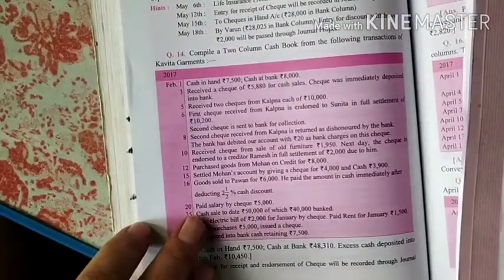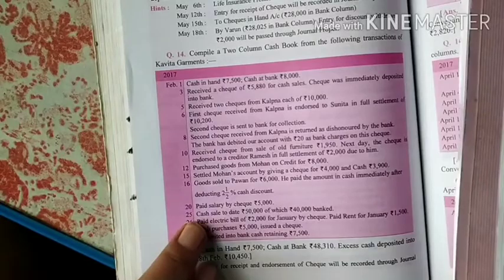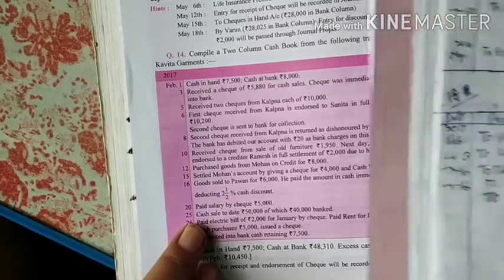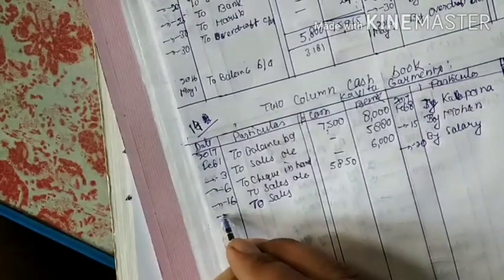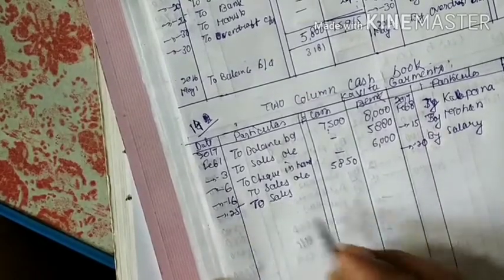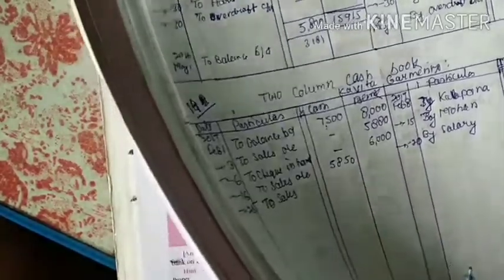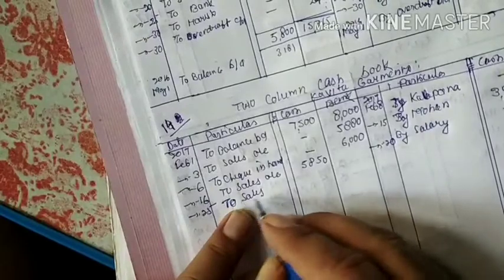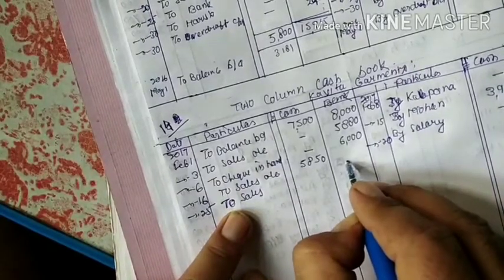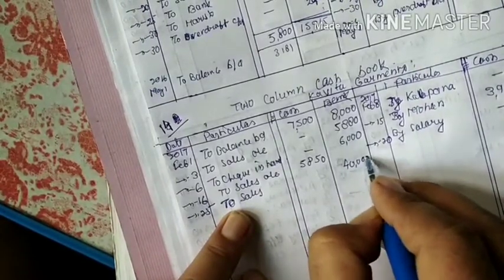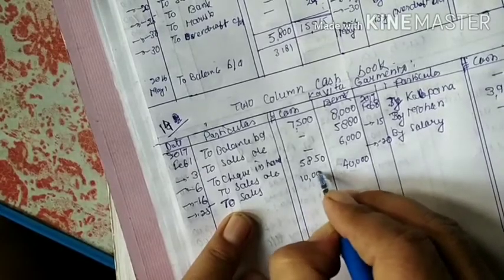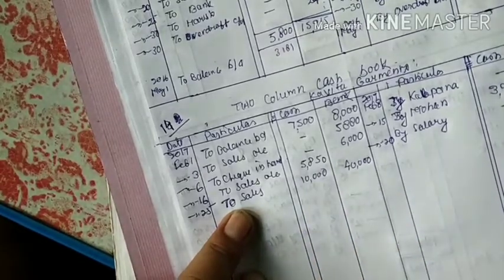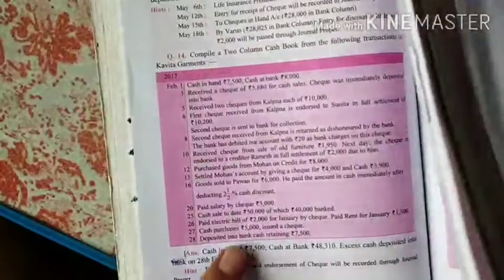It is on the 25th. To sales: cash 40,000 is deposited into the bank, 40,000 in bank and 10,000 in cash.